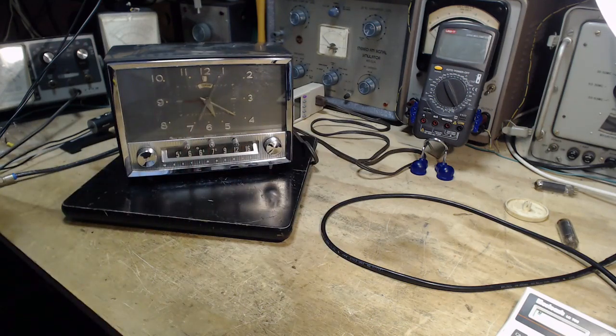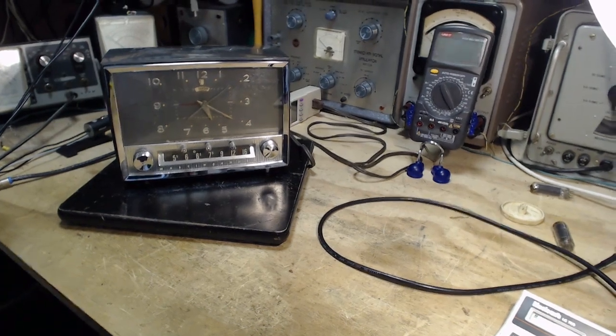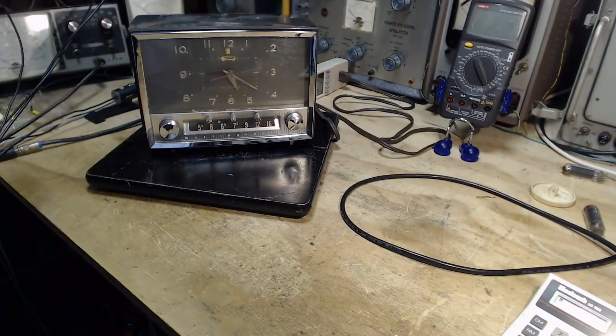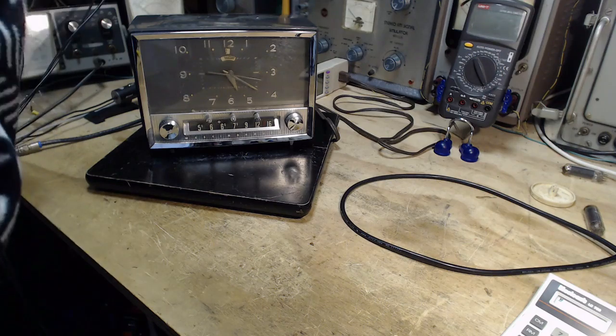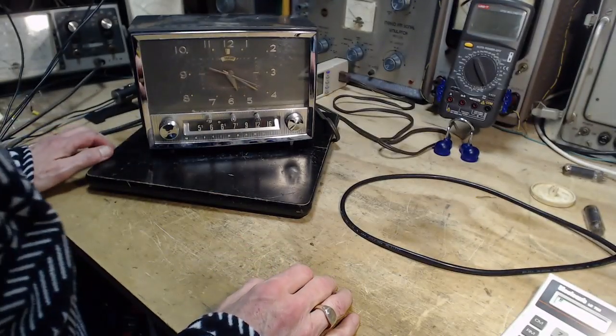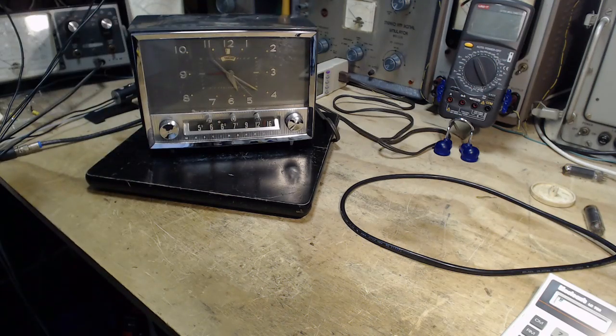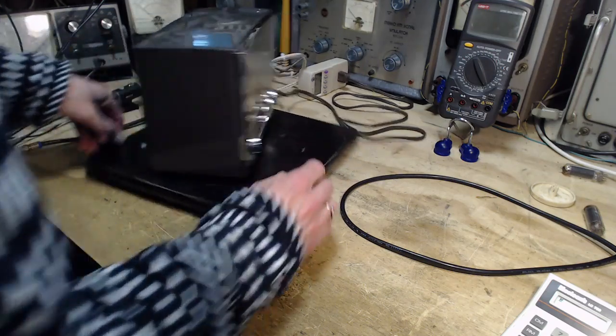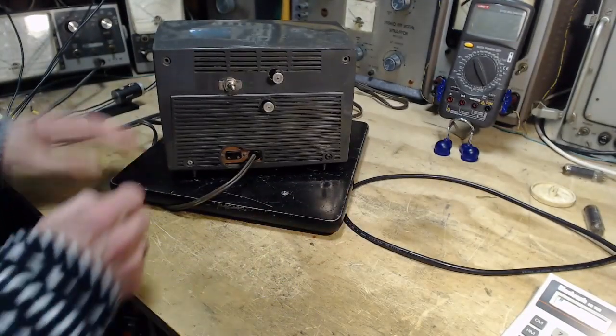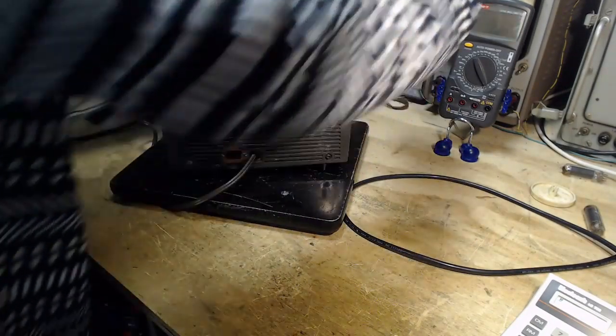By the way, the clock has passed the test. No, it's not 20 after 5 here today. It's 8:20 in the morning right now. But I did run the clock for hours, and it actually keeps pretty good time. So I'm going to take this radio out of its cabinet, and we're going to see if maybe something happened to it. And I'm just going to let the video roll here, because this will just take a moment to do.